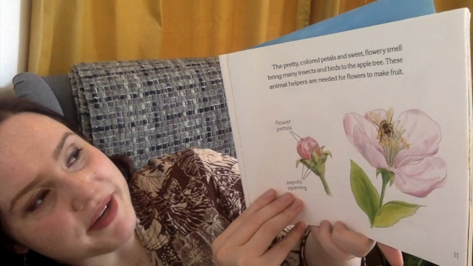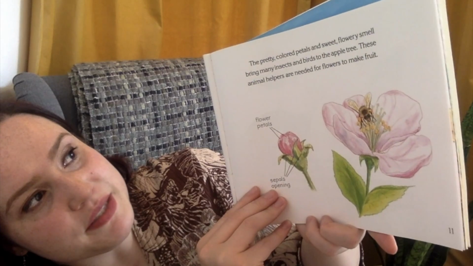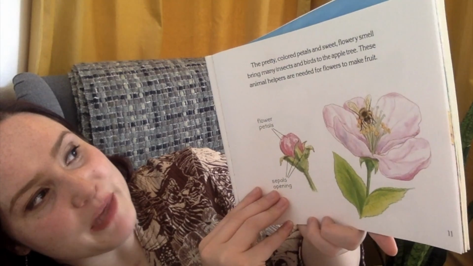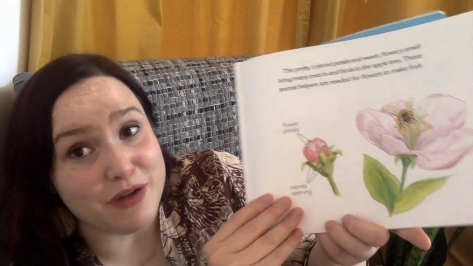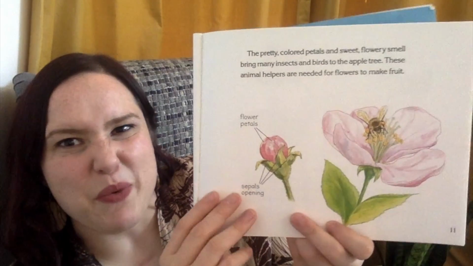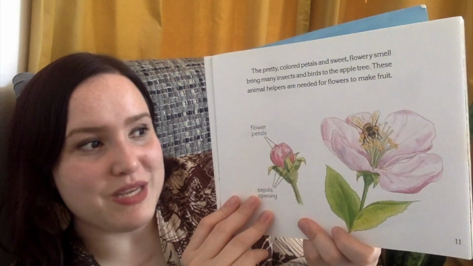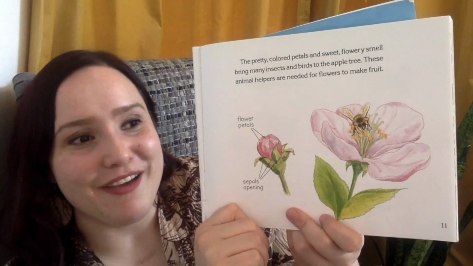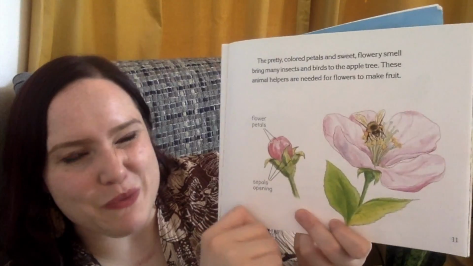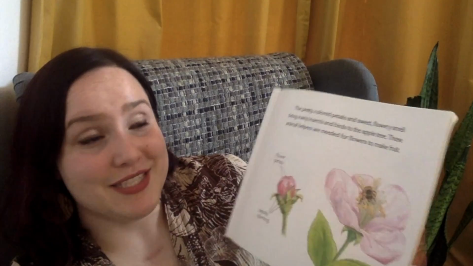The pretty colored petals and sweet flowery smell bring many insects and birds to the apple tree. These animal helpers are needed for flowers to make fruit. So we also learned about pollinators and how important pollinators are to help make fruit. And we even did some fun quizzes in our class meeting for what animals help to pollinate different fruits. I know we were all really surprised that wild bananas are pollinated by bats.